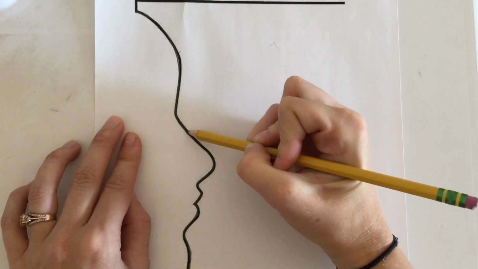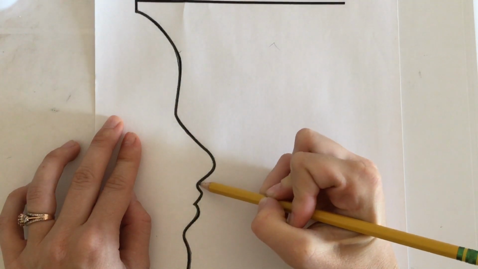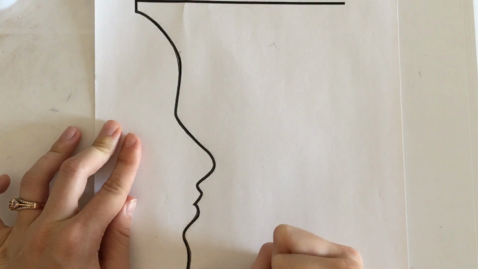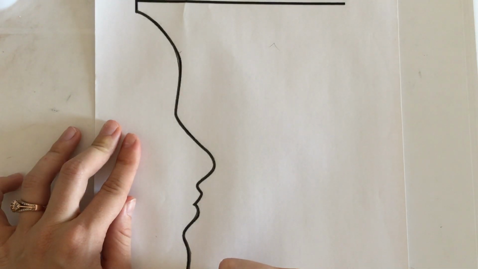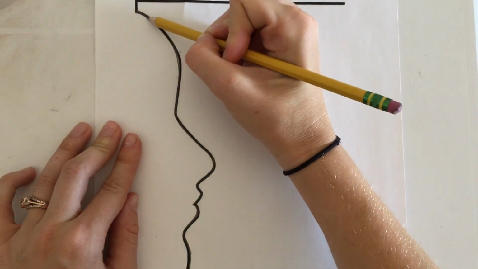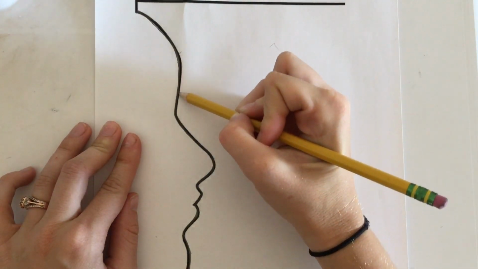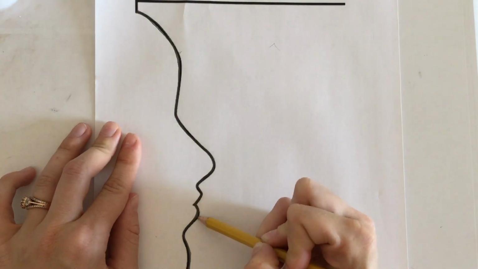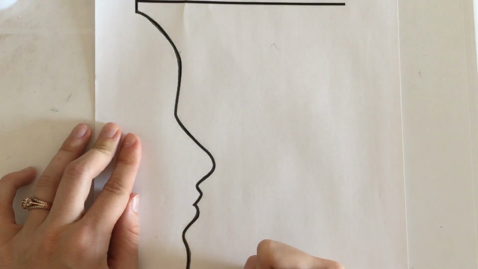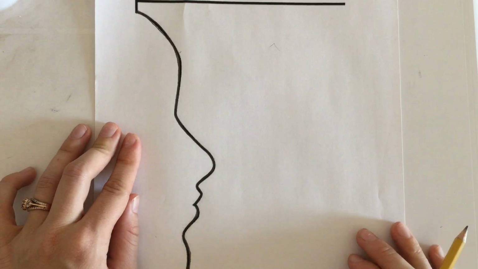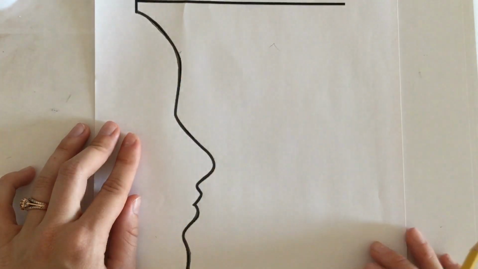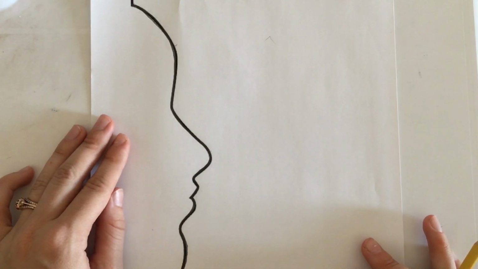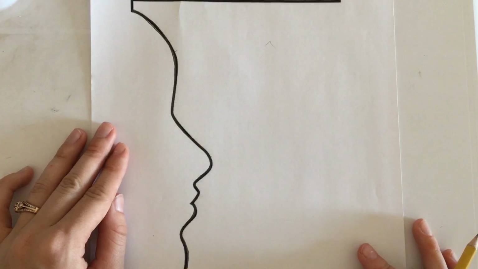Forehead, nose, upper lip, bottom lip, chin, and neck. Forehead, nose, upper lip, bottom lip, and chin. So as I'm completing this portion of this worksheet, my left brain is informing the decisions that the creative right side of my brain is making.